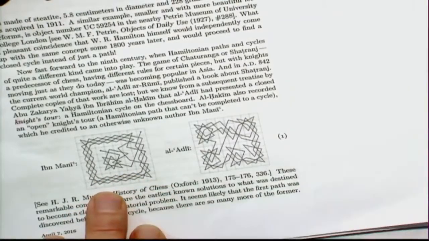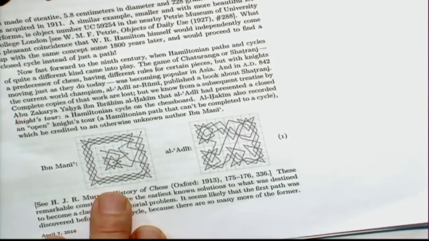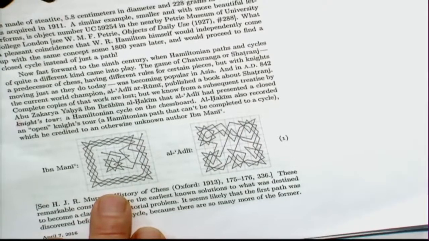And Ibn Mani, nobody knows anything about him. He's mentioned only on this one page of Al-Hakim's manuscript, and we tried to identify other ancient people by that name, but it looks like the other ones were definitely different people.